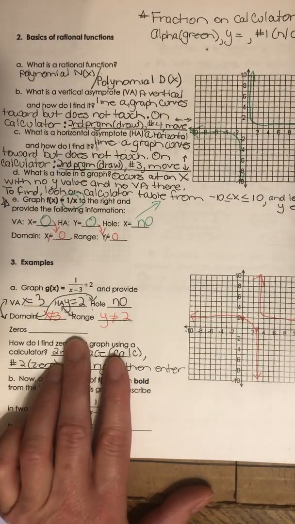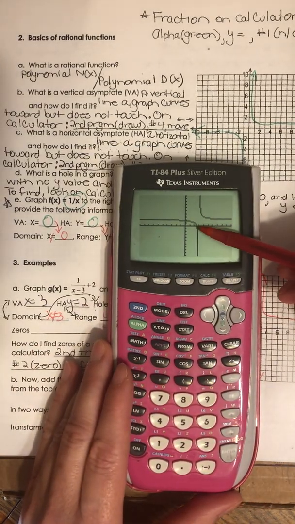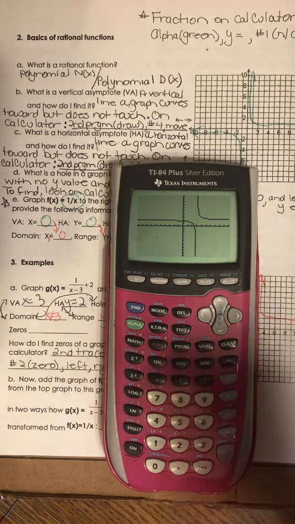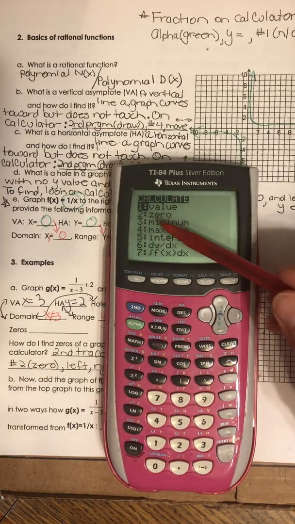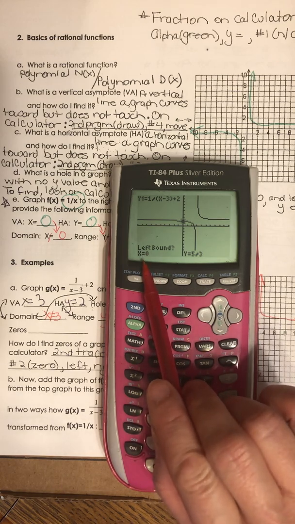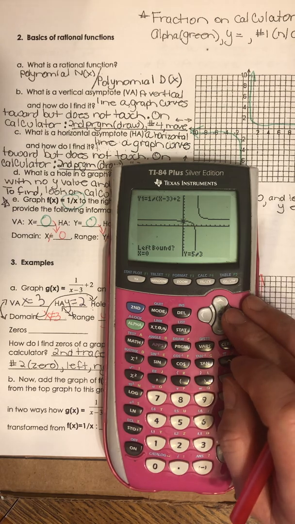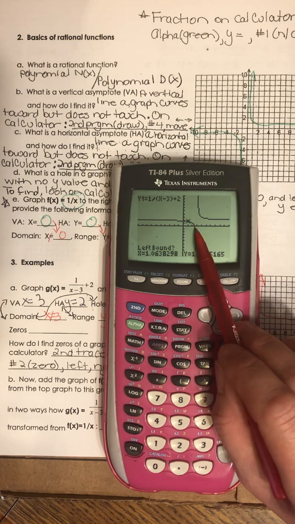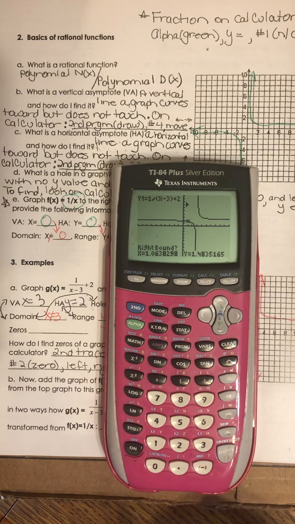Now let's go to the zeros. Does the graph seem to hit the x-axis? It does right here between 2 and 3. Here's how we get a 0 on our calculator. We go to the trace button and we hit second trace. We pick number 2, that's a 0. Notice on the bottom of the calculator, it says left bound. It's asking you to be to the left of the 0. So notice that my cursor is to the left of my 0. So I'm going to let it know I'm there and hit enter.